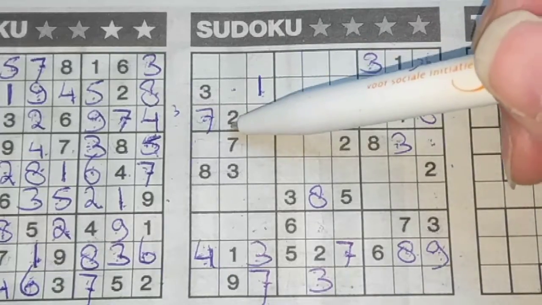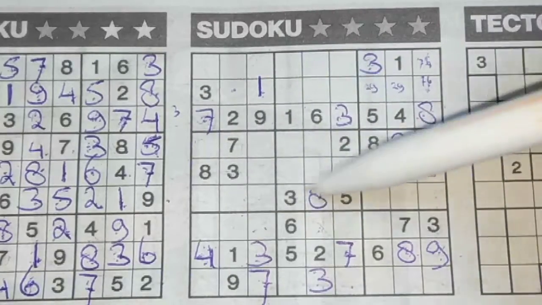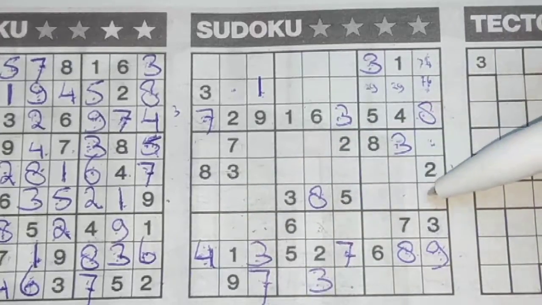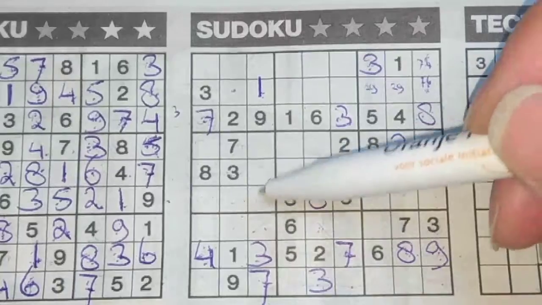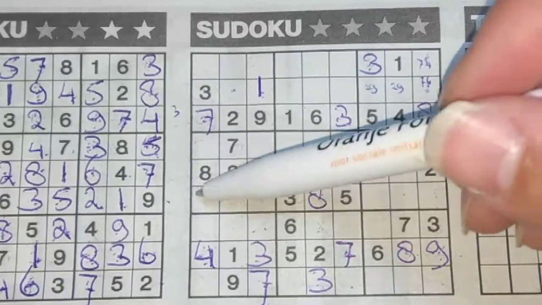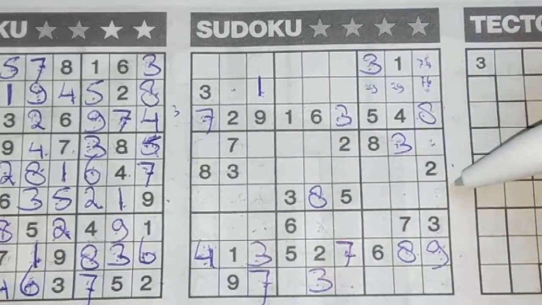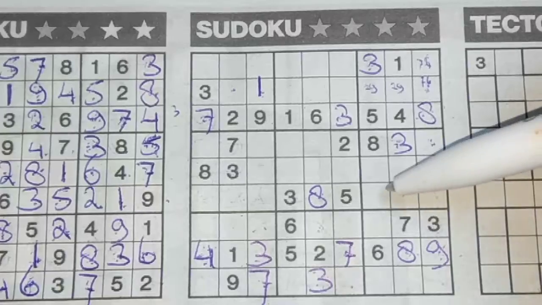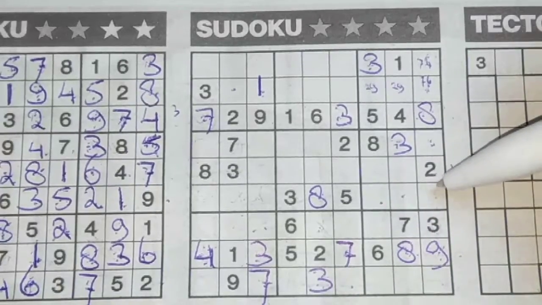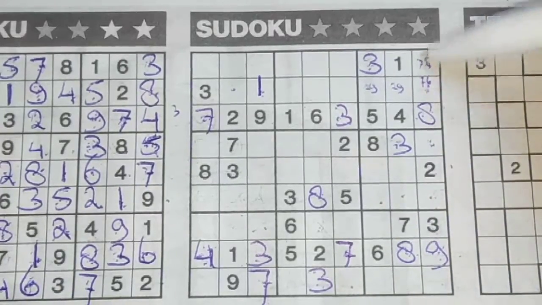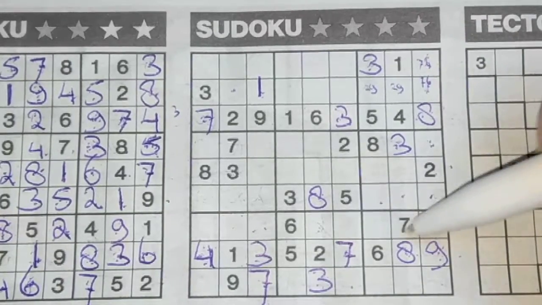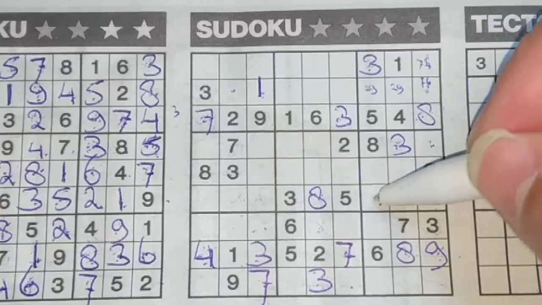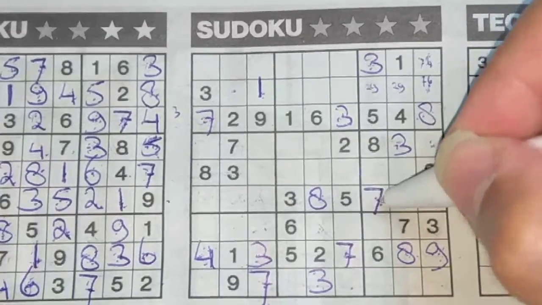So in this row we have 6 missing numbers. One of the missing numbers is a 7. We have a 7 here, no 7s in these 3 boxes. So the 7 could be here, could be there, or could be here. But we have a 7 in this column, so it cannot be here. We have a 7 here, cannot be there. Only place for the 7 should be here.